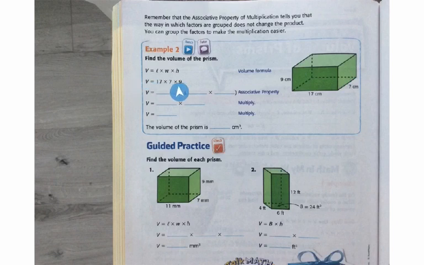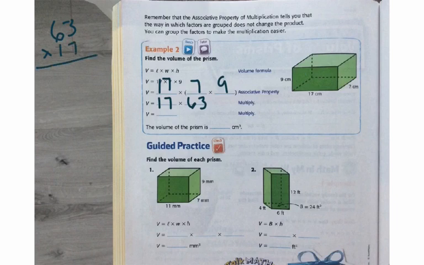So we could do it just multiplying them all, or we can group them however we want using the associative property. I'm going to do 17 times 7 times 9, and using the associative property, I know that 7 times 9 is 63, and here I have 17, so I need to multiply 63 times 17, and I'm going to go ahead and do it. You guys do it in your books.